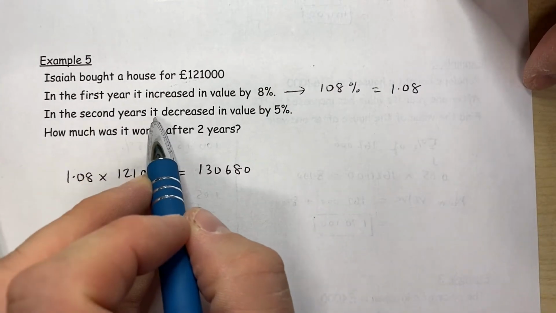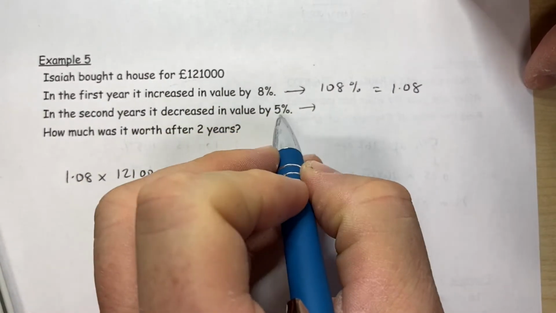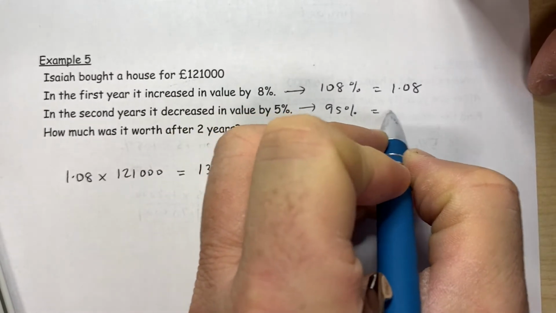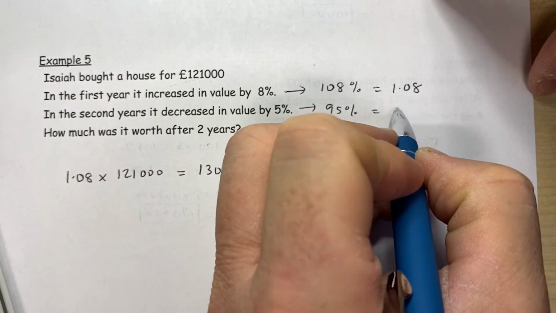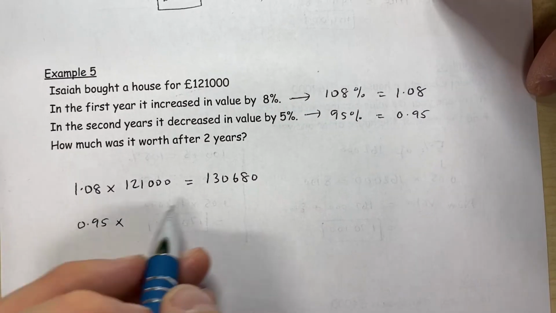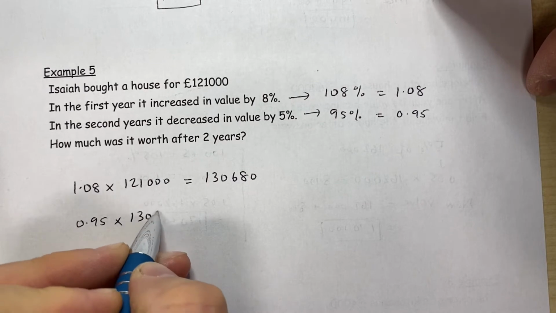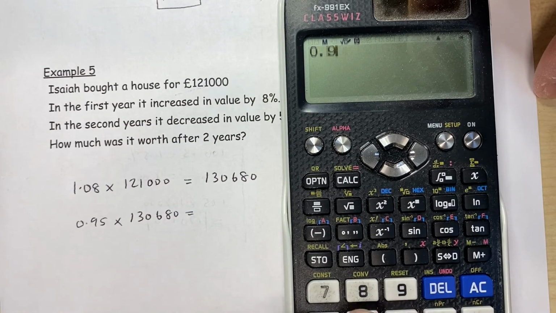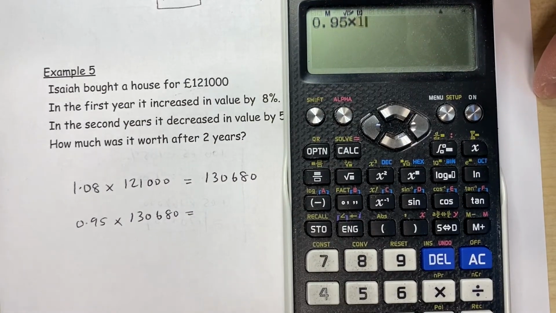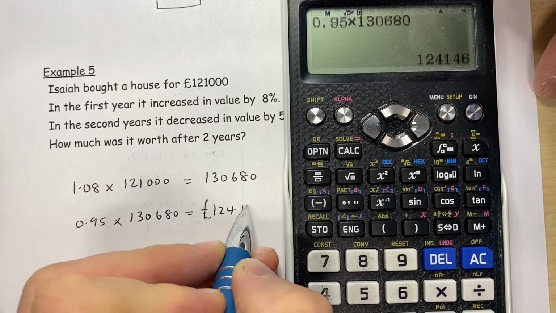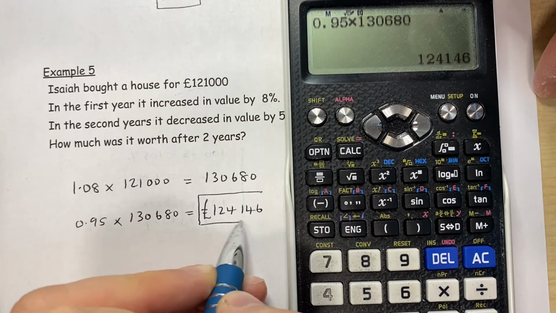Now in the second year, it decreased by 5%. But if I take 5% off 100, I get 95%. So in the second year, it's worth 95% of what it's now worth, which is 0.95. So I've got 0.95 lots of what it's now worth, because that was the figure at the end of that year. So same maths, 0.95 times 130,680 equals, and it's now worth, after 2 years, 124,146. Now I've tackled that the quick way.